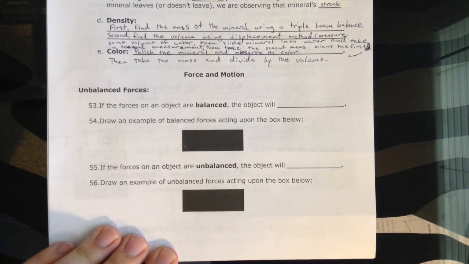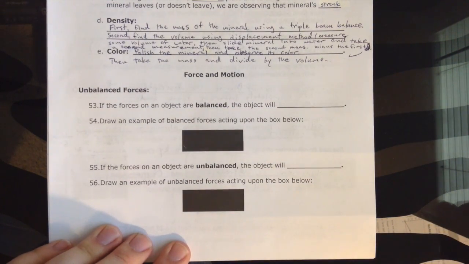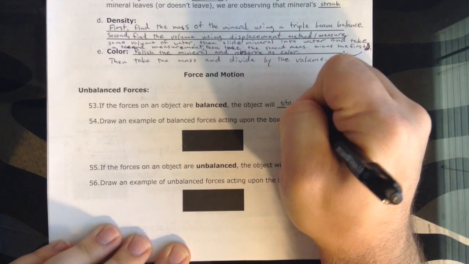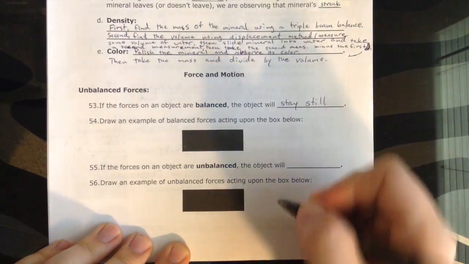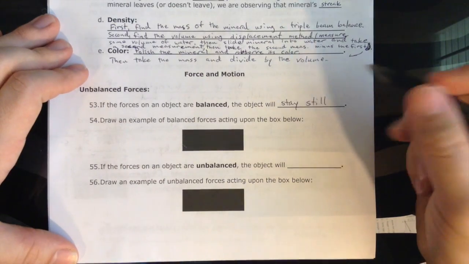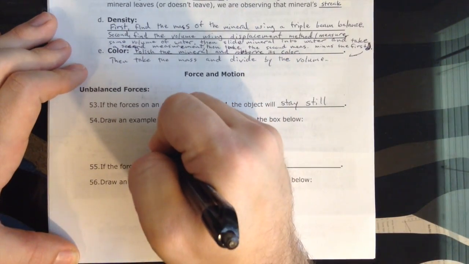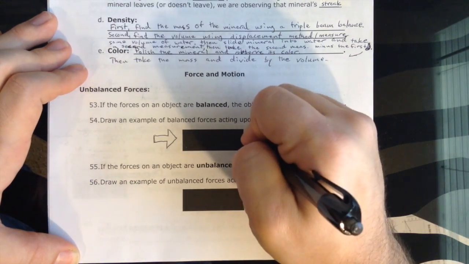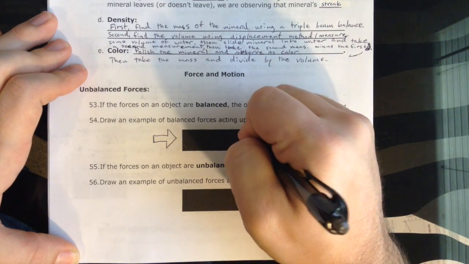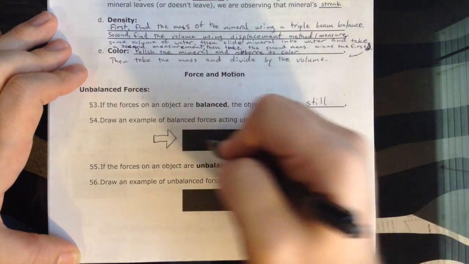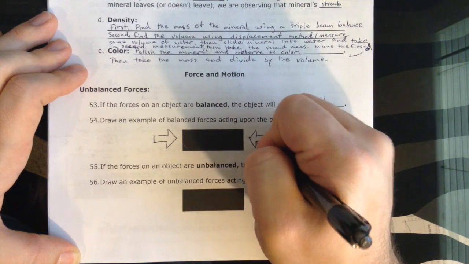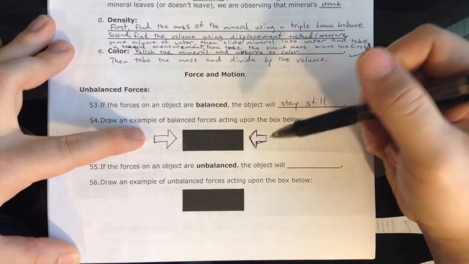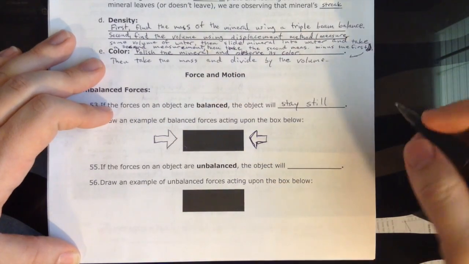The next part's about force and motion. So if the forces on an object are balanced, the object will stay still. It won't move. So an example of balanced forces acting on this box is if we had one arrow going this way and an arrow that's the same size going the opposite way. So both of these arrows are pushing on this box, but they're pushing in opposite directions with the same amount of force. That's going to be balanced.